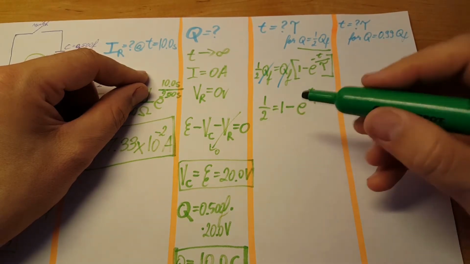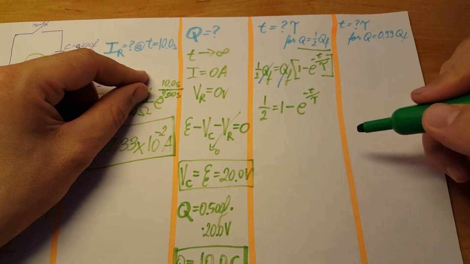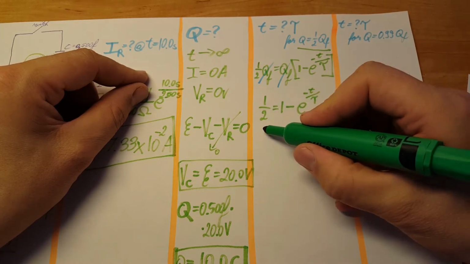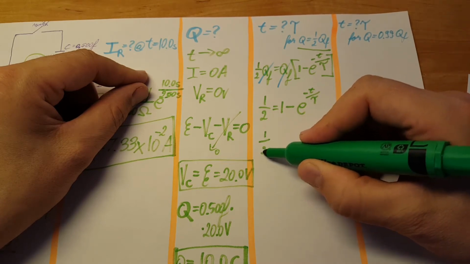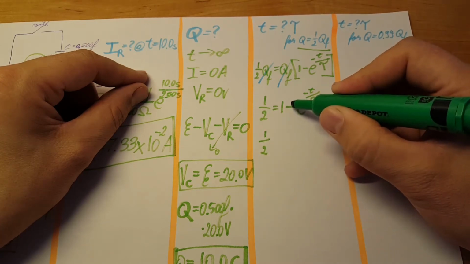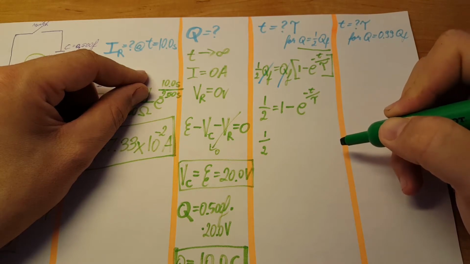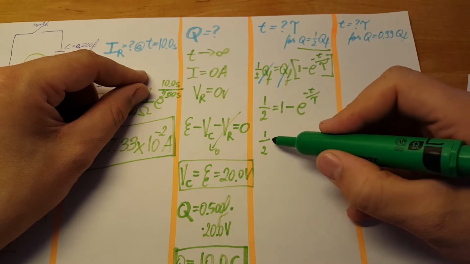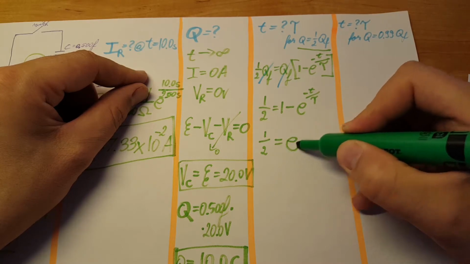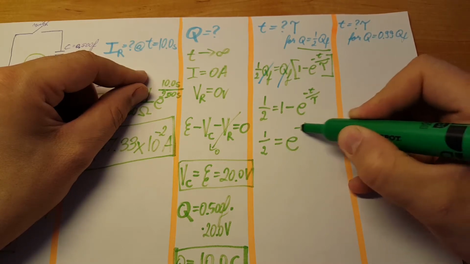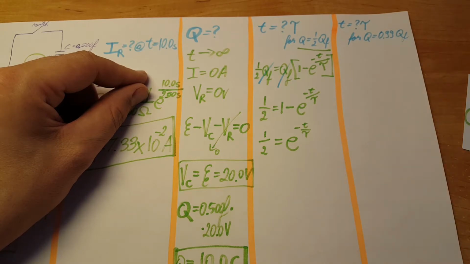Let's take the 1 to the other side and multiply the whole thing by -1, so we make the negative disappear from in front of the e. So 1/2 equals e to the negative t over tau.